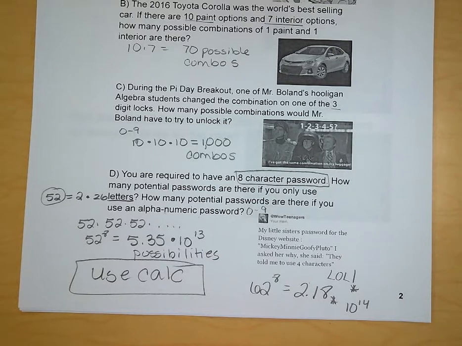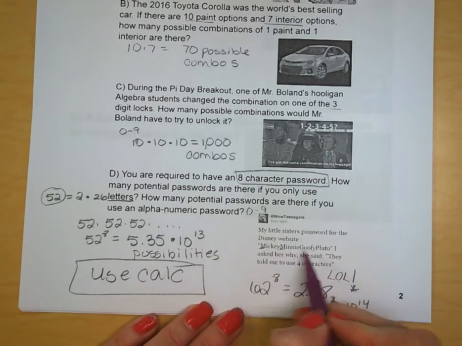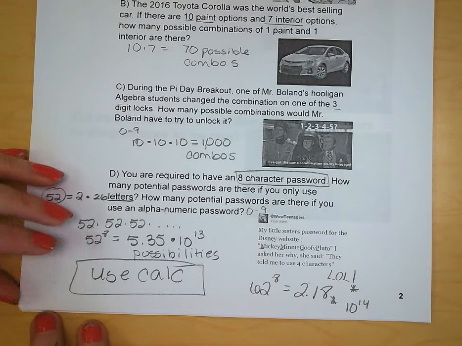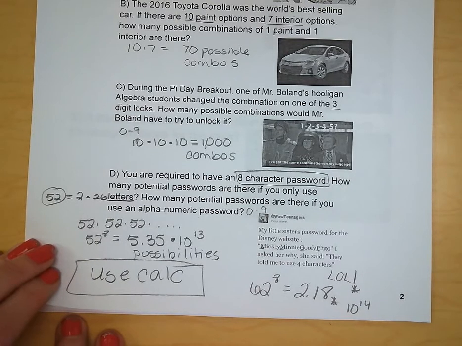And the little joke there of the little sister's password, that actually wouldn't be a half bad password, because you're only remembering 4 things, but you have a whole lot of different combinations there. So the longer the password, the better. And if it's something as simple as a phrase, a word, sentence, something like that, that would make a really strong password.